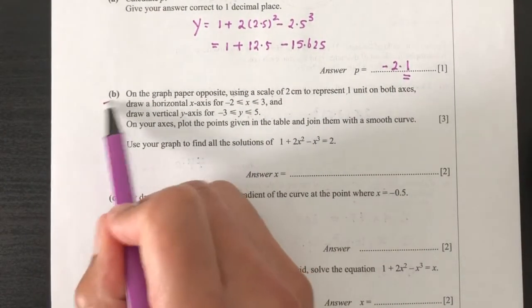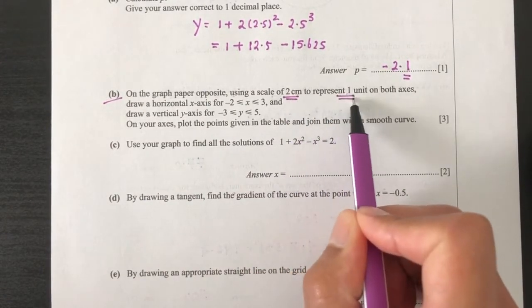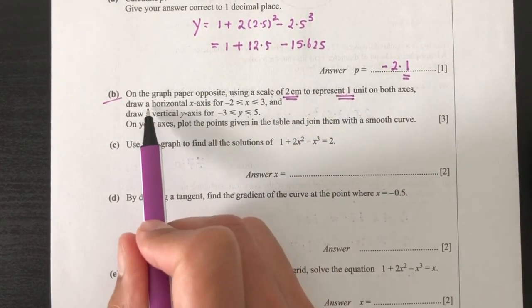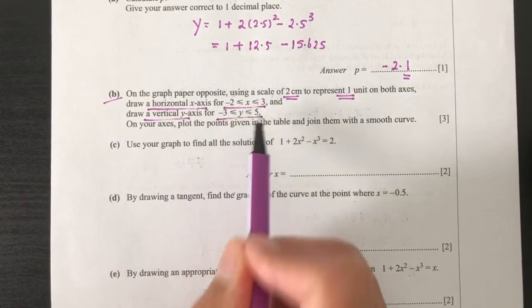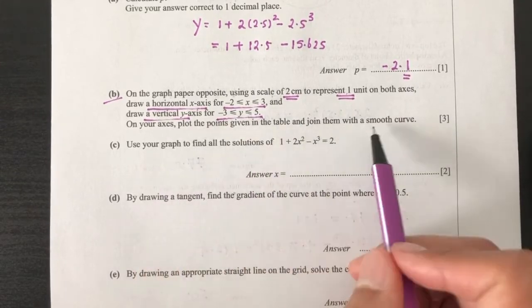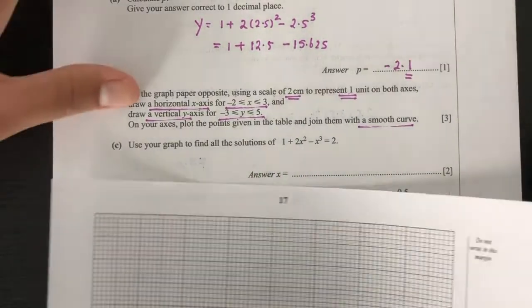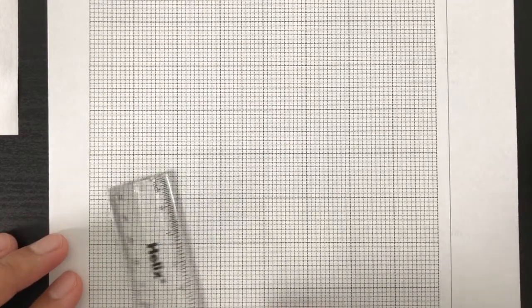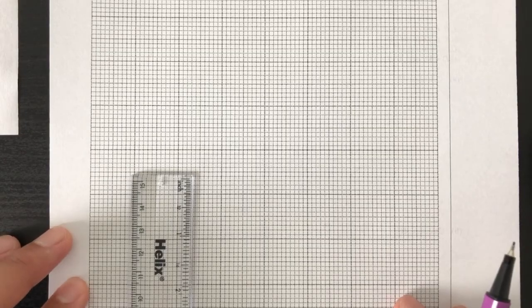Now part B, on the graph paper, using a scale of 2 cm to represent 1 unit on both axes, draw a horizontal axis for this length and a vertical one for this length. Okay, and we have to plot with a smooth curve. So let's do that. Let's draw some graph. I actually don't like drawing graphs, but here we go. So we have the vertical axis from -3 to 5, and the horizontal will be from -2 to 3.